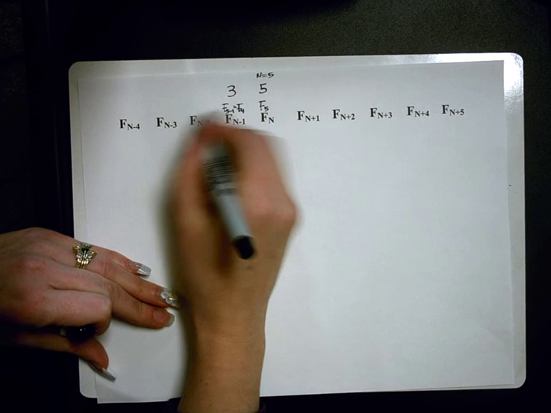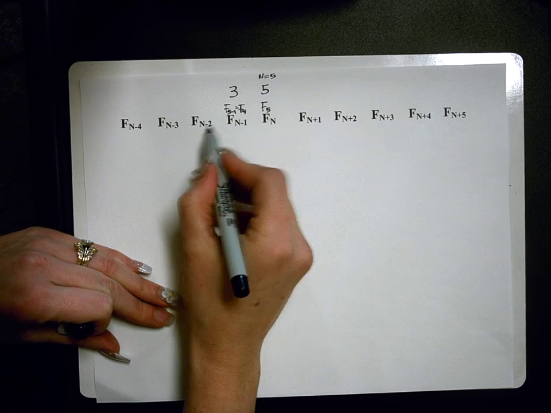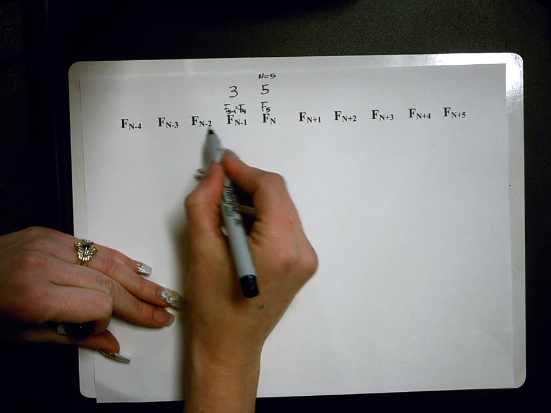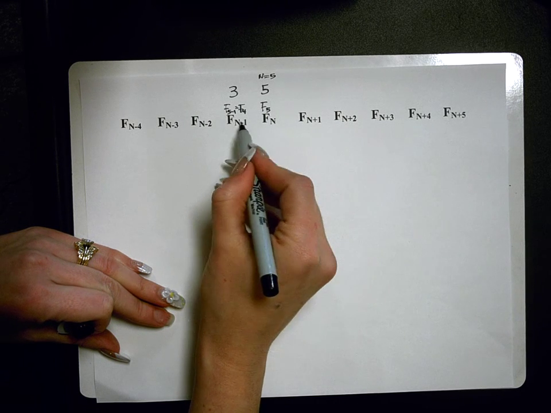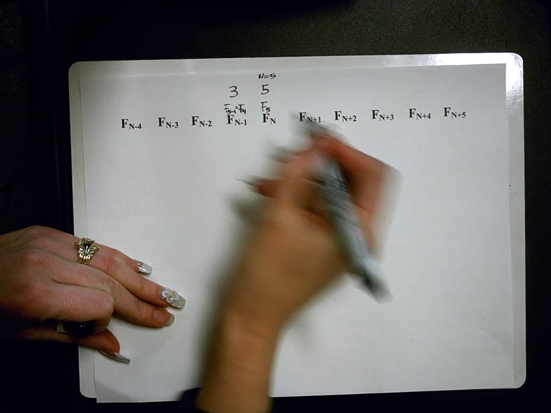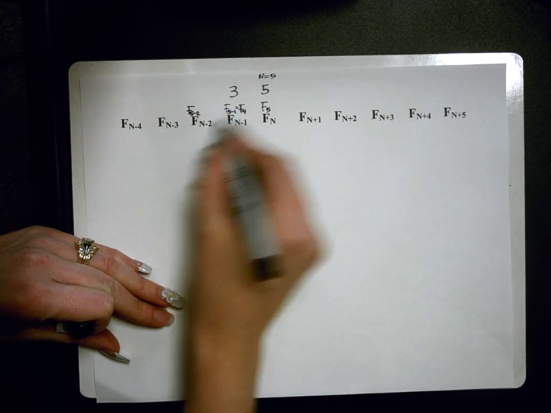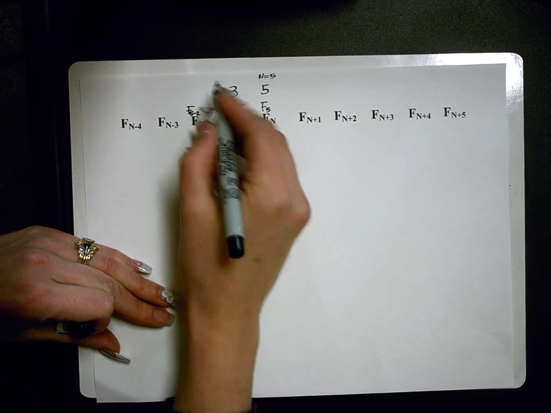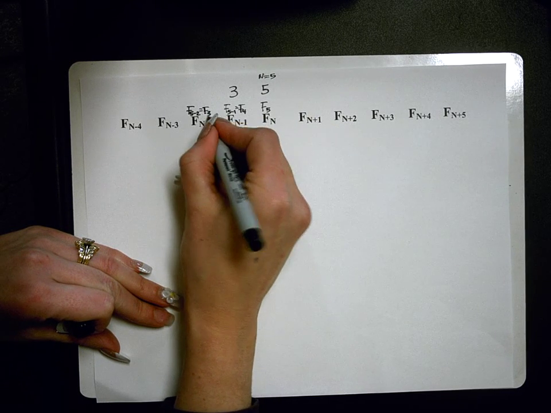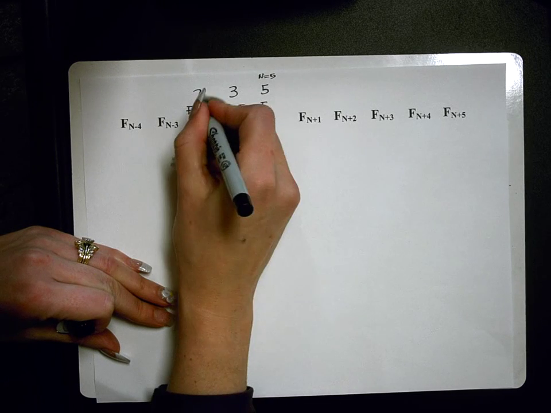And then again, we're just going to follow the same process. n equals 5, so this is f sub n minus 2. That's talking about 2 terms before the nth term. If I substitute 5 minus 2, putting 5 in for n, that's the third Fibonacci term, and the third Fibonacci number ends up being 2.